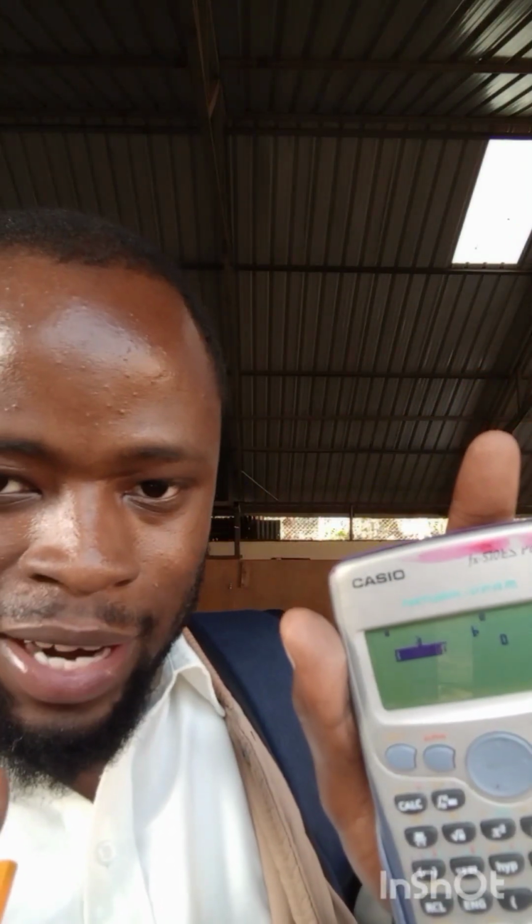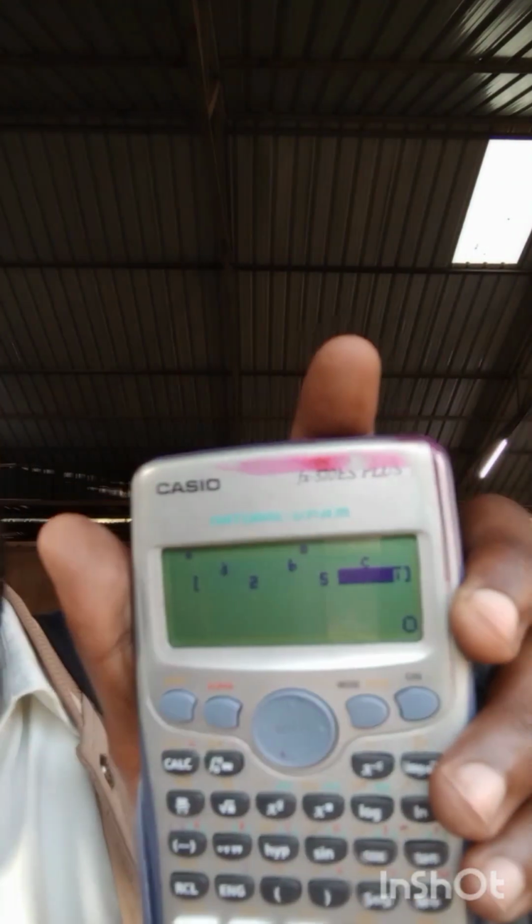Then I put in the coefficients of my quadratic equation. Remember, it was 2x squared plus 5x minus 6 is equal to 0. So I put my 2. I press the equal sign to move next. Then I put 5 and press equal to go next. And finally, I put minus 6, and then I press the equal sign.